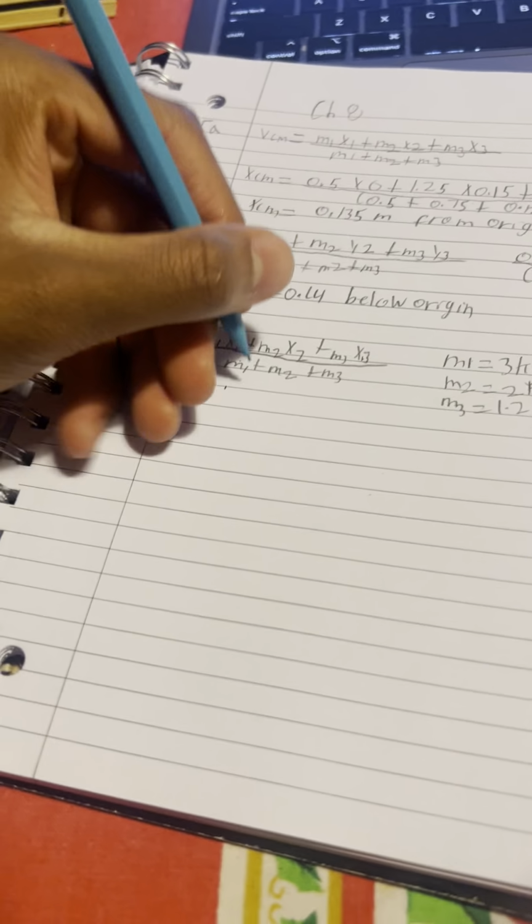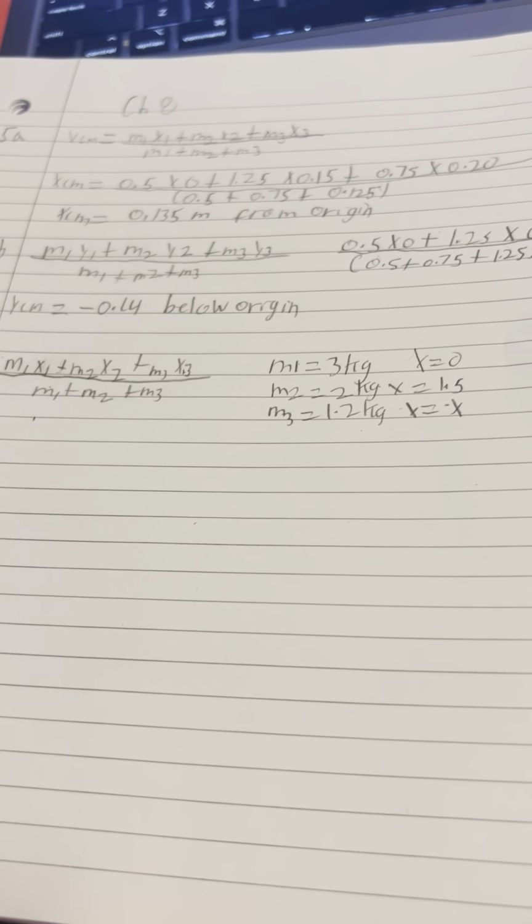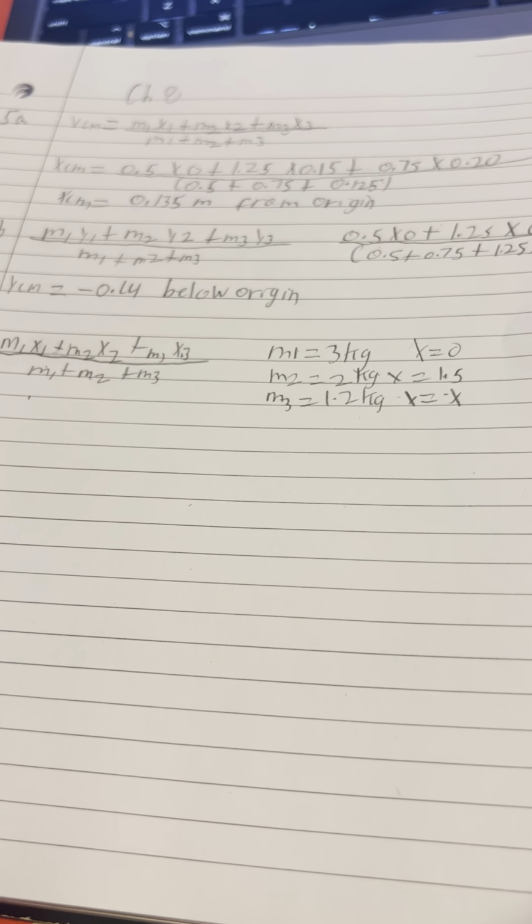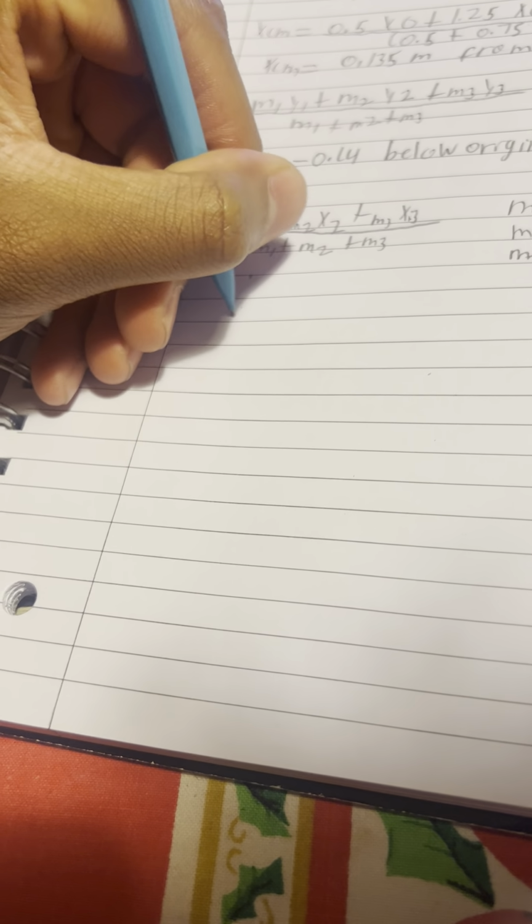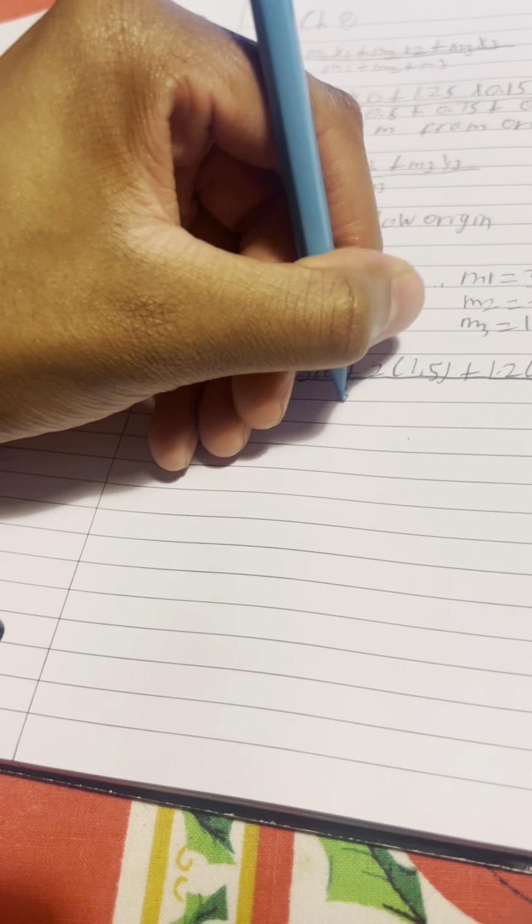So then I plug in, and I also plug in negative 0.2 outside the fraction. So negative 0.2 equals, because that's what's given to us, 3 times 0 plus 2 times 1.5 plus 1.2 x over 3 plus 2 plus 1.2.